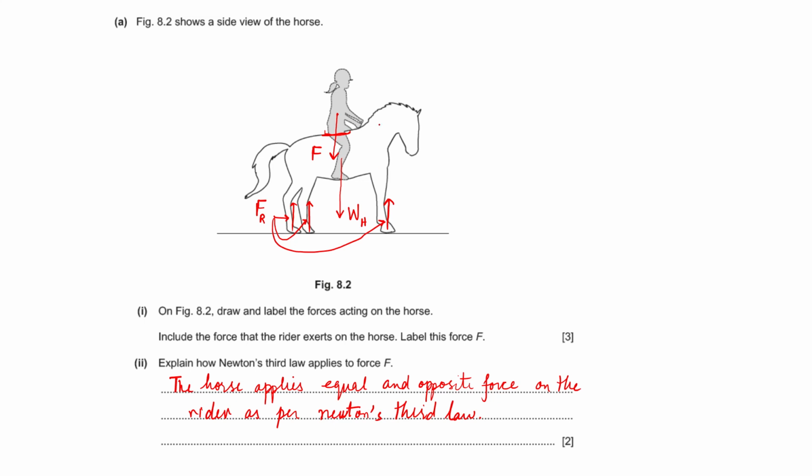An upward reaction force will be applied by the horse on the rider. So this is how we can easily explain this.